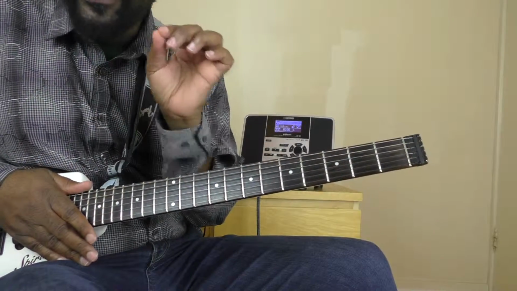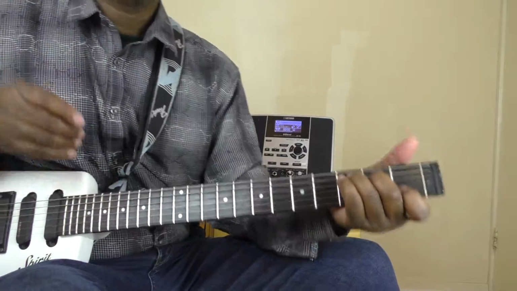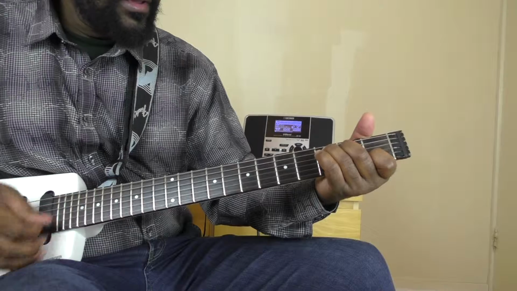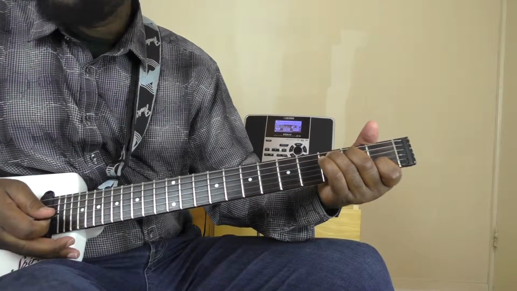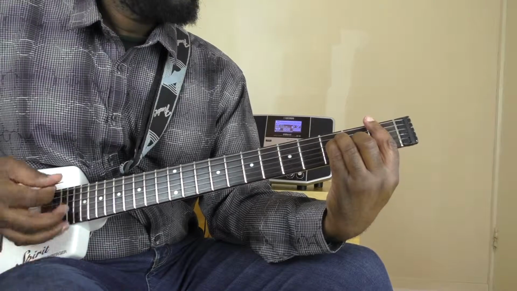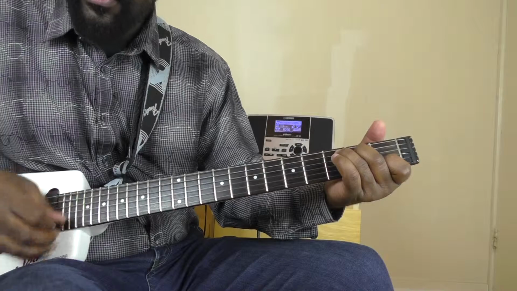This is now the stage where we have to apply these 3 chords. Let's play some measures in C. Then we'll go some measures in F. Then we'll go back to C, some measures.